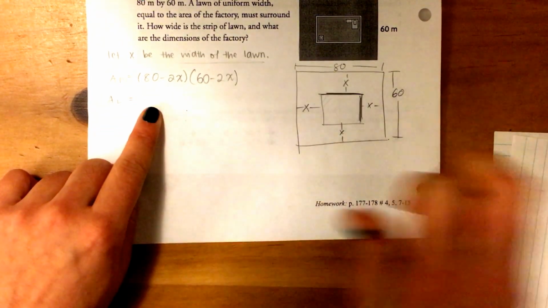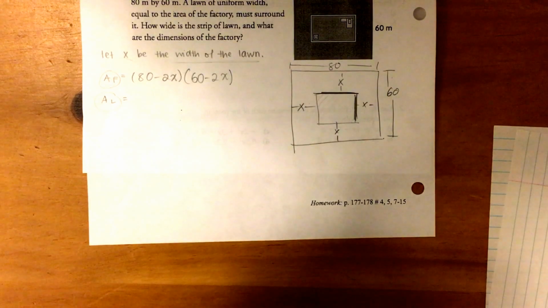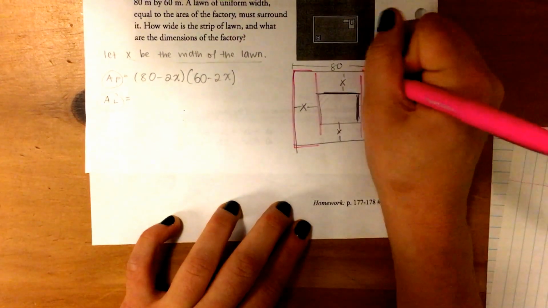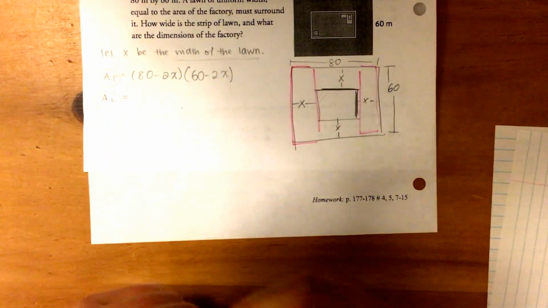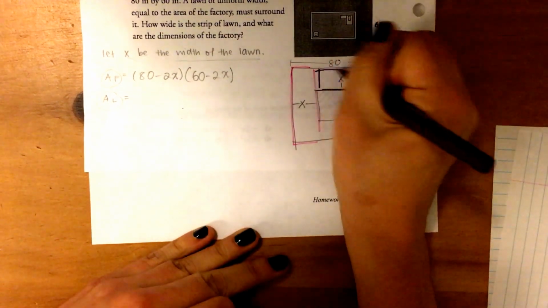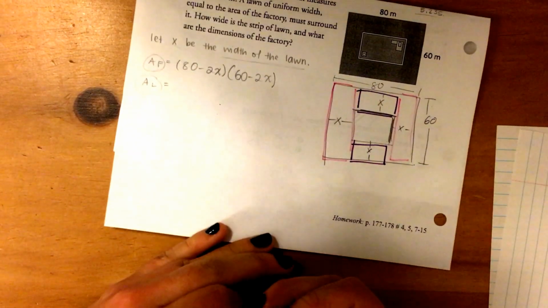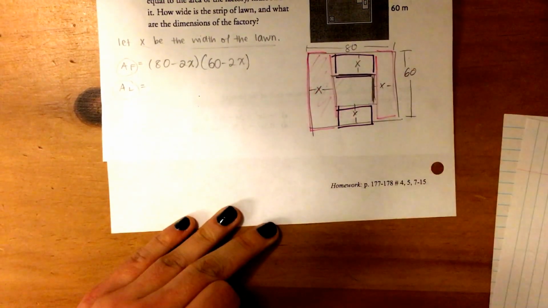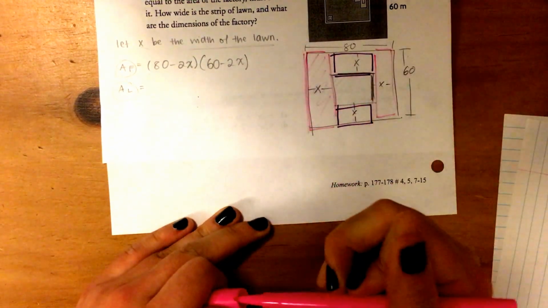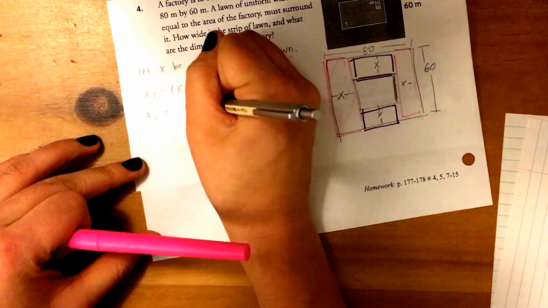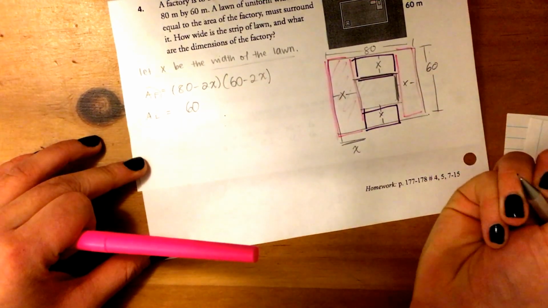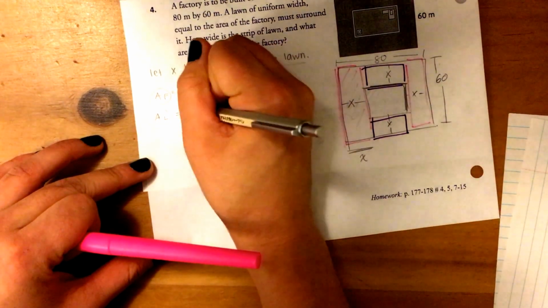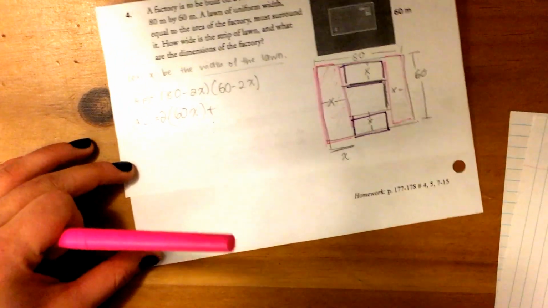Okay, area of the lawn. You can do this a couple ways. This is the way that I approached it. I took this piece, then this piece, and then this piece, and this piece. So the piece in pink: the length of this is 60, and the width of this is x, so 60 times x. That's the area of the pink piece. And since there's two of them, I'm going to do all of that multiplied by 2. We're going to add that to the purple pieces.